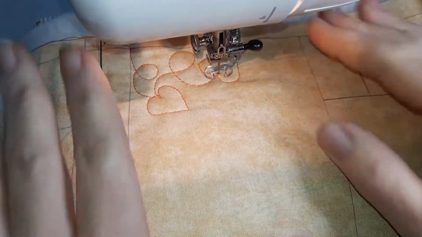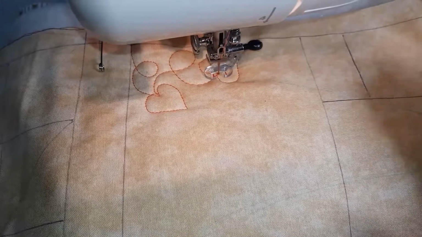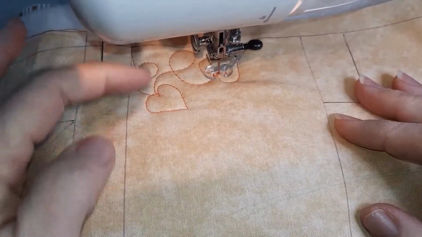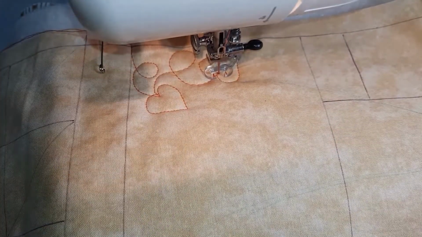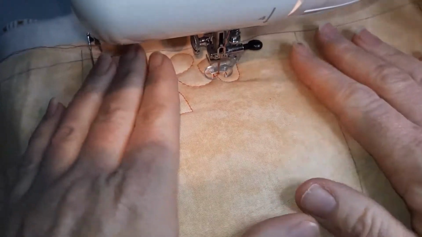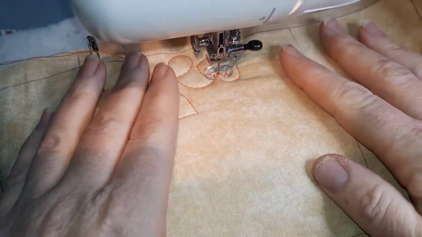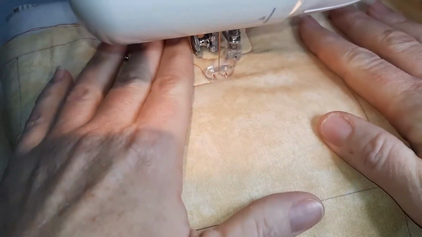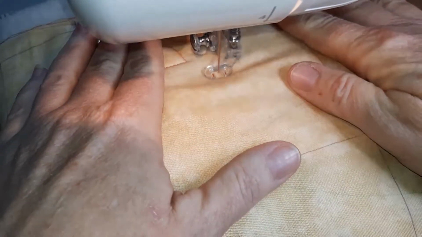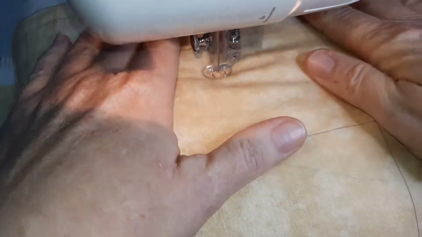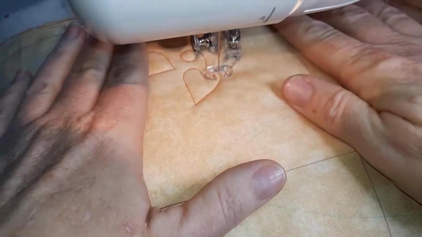Loop. Now you might notice I'm actually moving quite a bit slower. And so far all I've done is a loop and a heart and then a loop and a heart. And if that's what you need to do to get around your block and be happy with the result, then do slow that down so that you don't get stressed over it and dislike what you're trying to do.